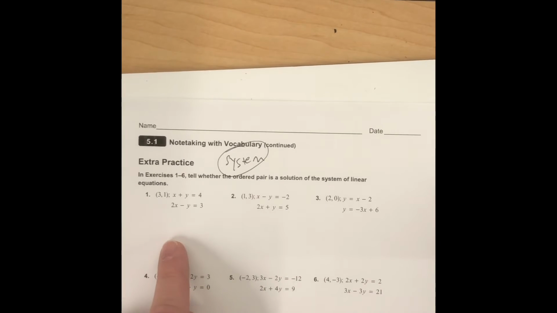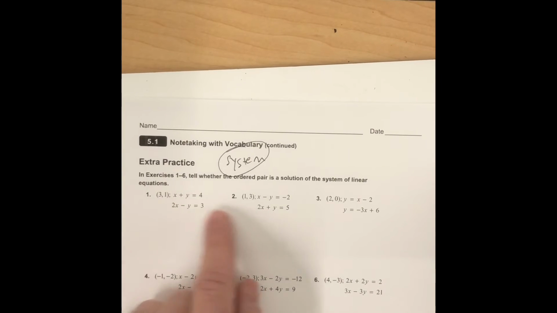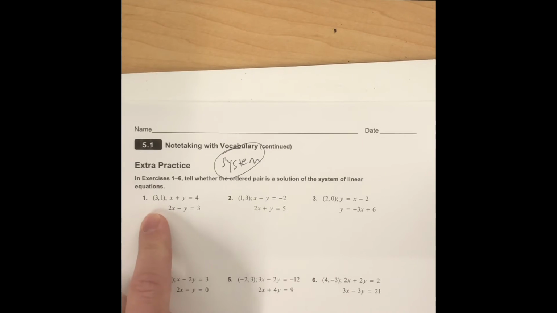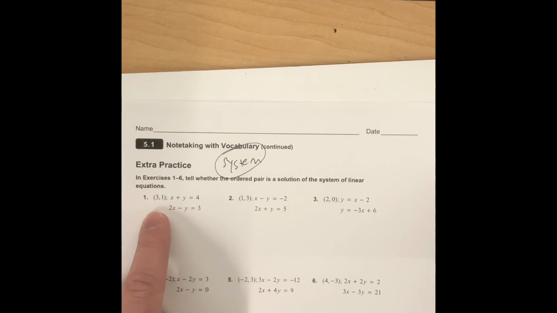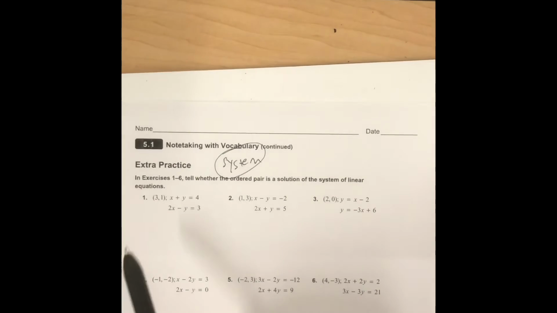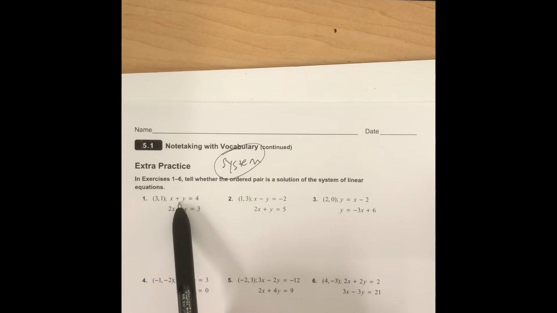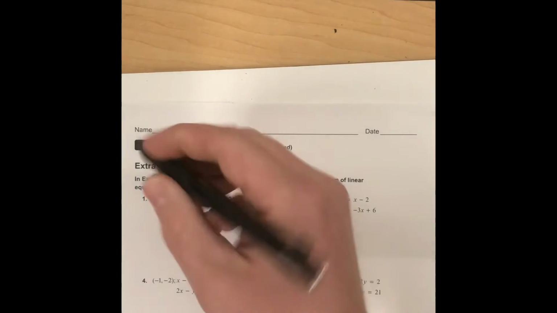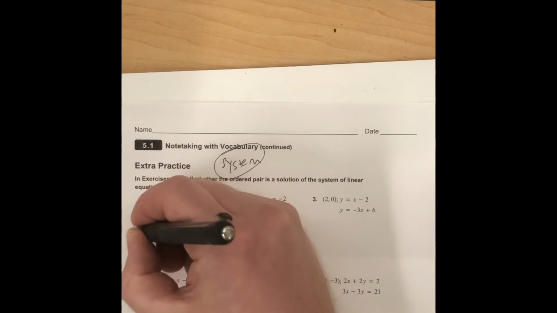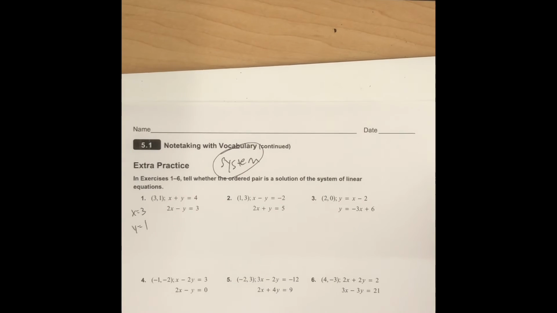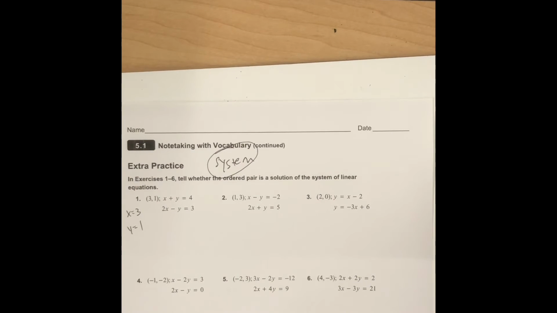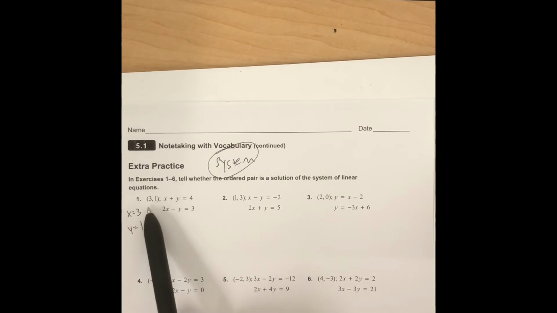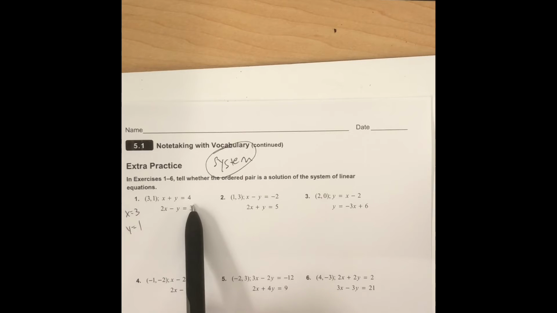All we are wanting to do is to tell whether this ordered pair, 3, 1, is a solution. And how do we tell if it's a solution? We plug in each of the numbers and see if we get a true statement. So 3 is my x, and y is my 1. 1 is y. Because, right, the coordinate pair is x, y. So all I got to do is plug in 3 for my x, 1 for my y, and see if I get a true statement.